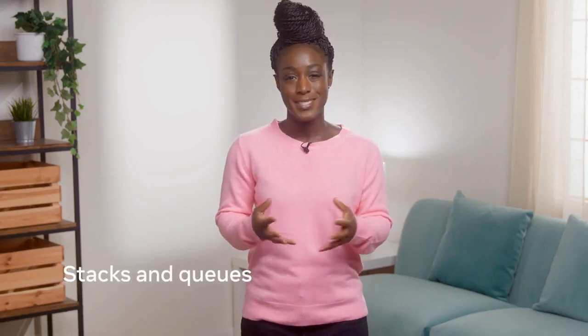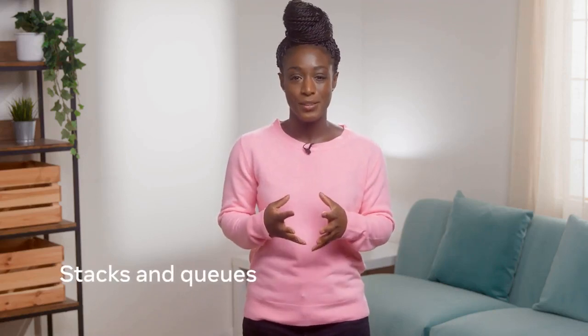So, what is the difference between a stack and a queue? And what does it mean to use one of these data structures over another? Well, in this video, you will learn about stacks and queues, the difference between the two, and why you might choose to use one over another depending on the requirements of the solution.